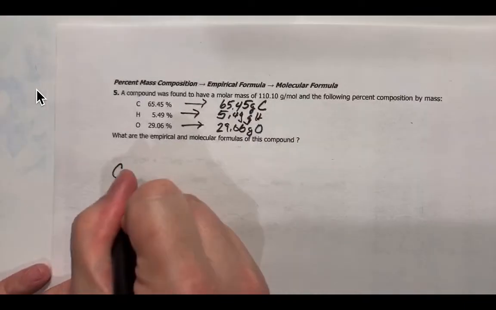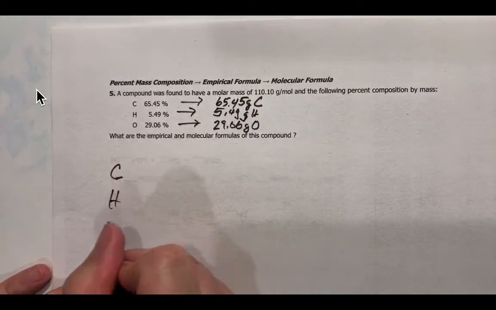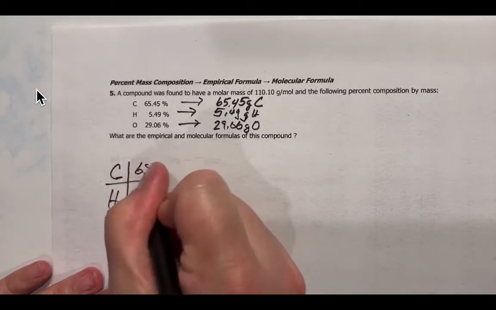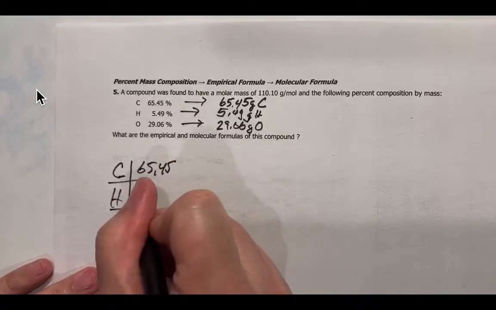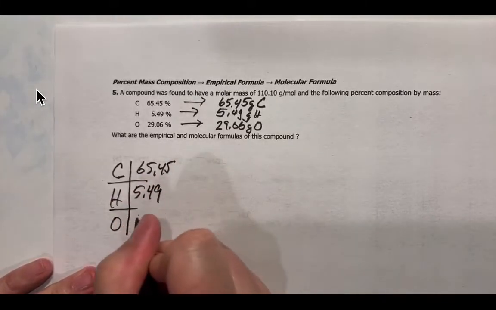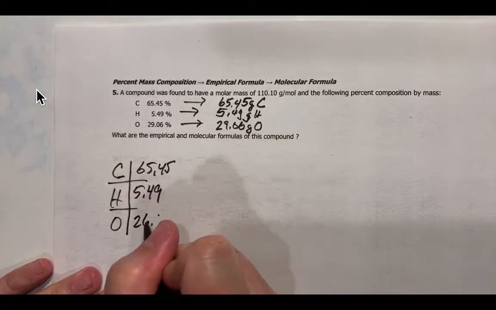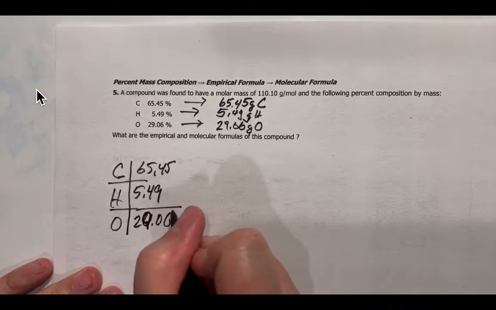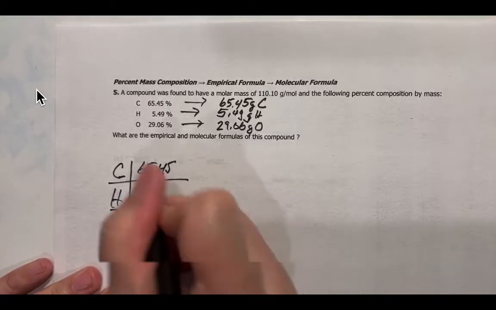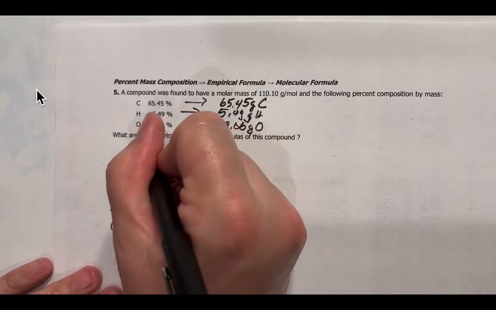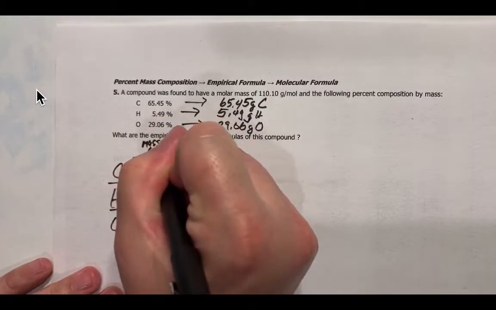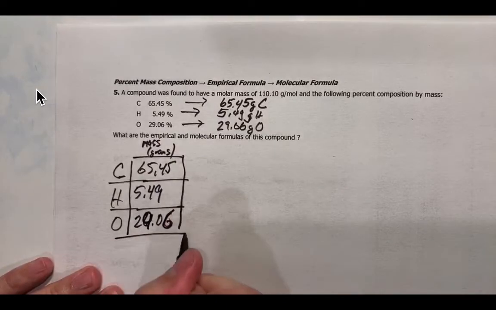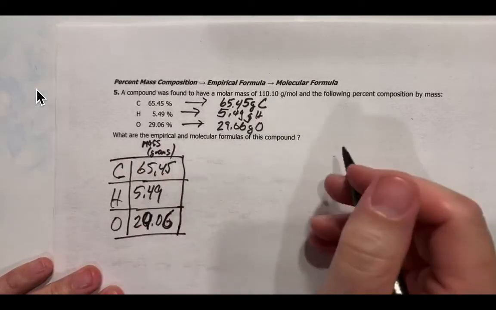Okay, going to go with my table now. Now it's carbon, hydrogen, and oxygen. Just going to transfer my data down here. Hopefully, 29.06. Okay, and these are masses in grams. Of course, totaling back to 100 grams if we were to add them up.